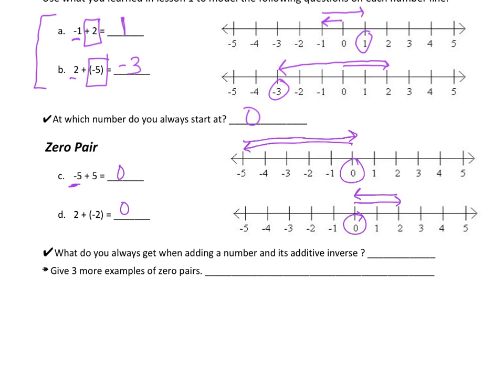What do you always get when adding a number and its additive inverse? Additive inverse is a fancy math word for opposite. You'll always get 0. That's why it's called a zero pair. So give 3 more examples of zero pairs. You do that on your own. Again, it can be any number and its opposite. Whenever you add them together, you will get 0.